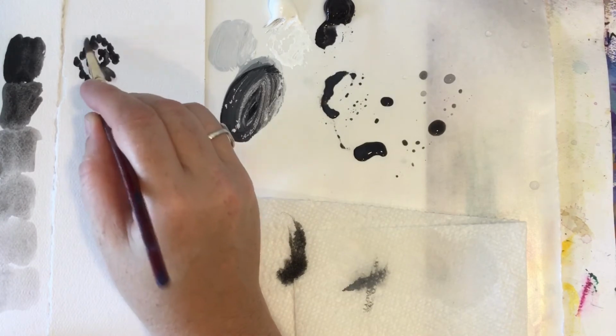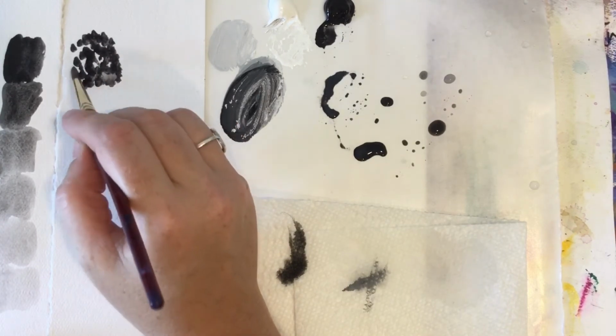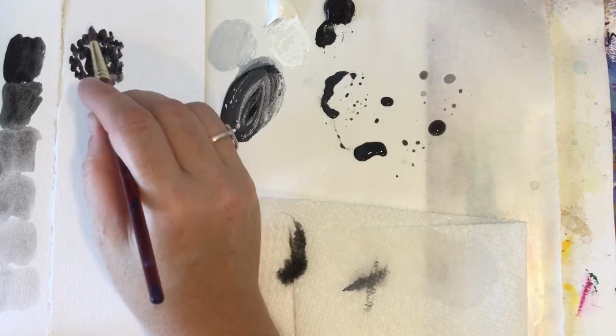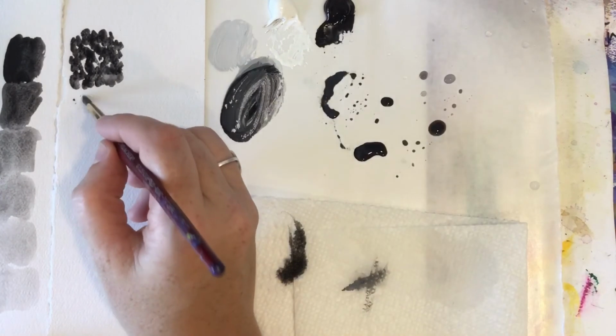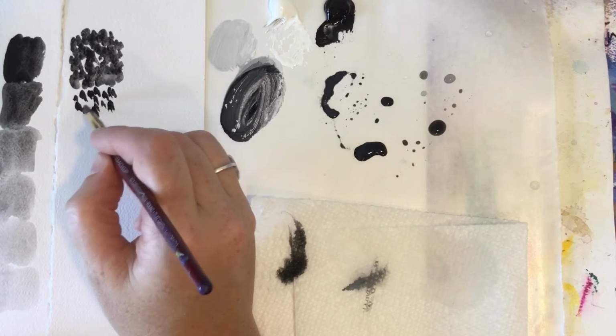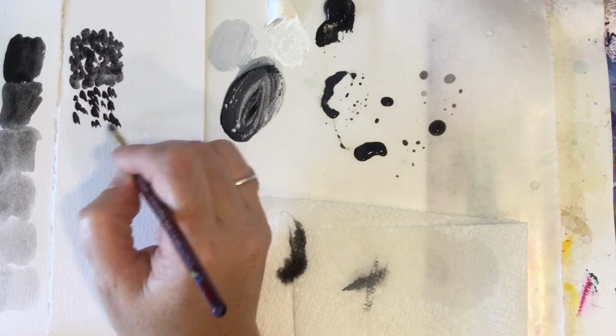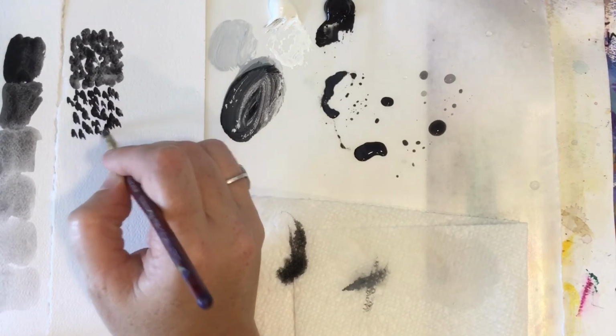So if I build up dots on a page, how close they are together is going to create a particular type of value. If I then make less dots, or dots that are further away from each other, it's going to have the sense of a lighter value.